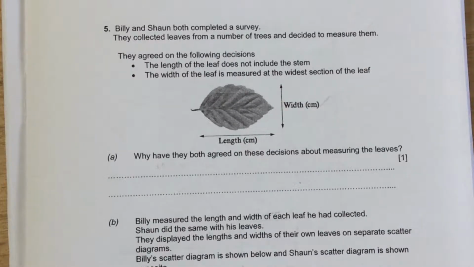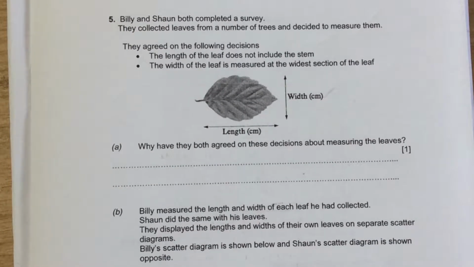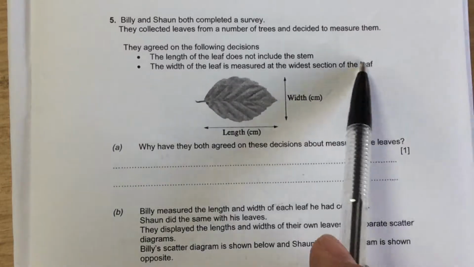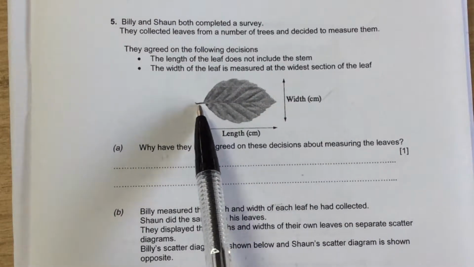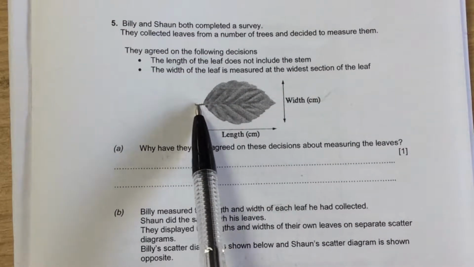Billy and Sean both completed a survey. They collected leaves from a number of trees and decided to measure them. They agreed on the following decisions. The length of the leaf does not include the stem. Okay, so the stem is this little bit on the end, so they don't include that.